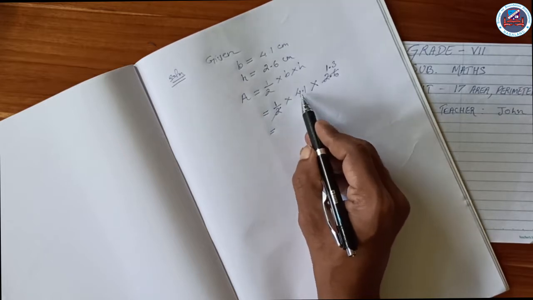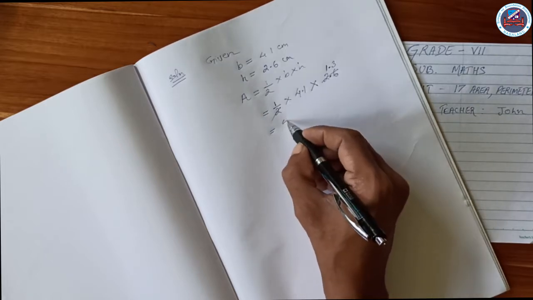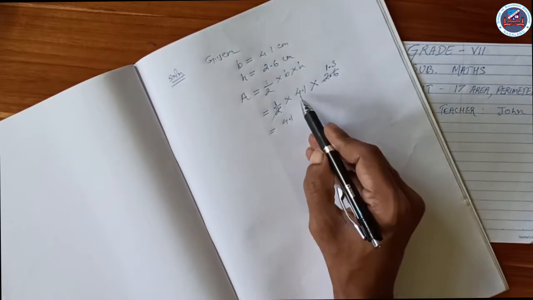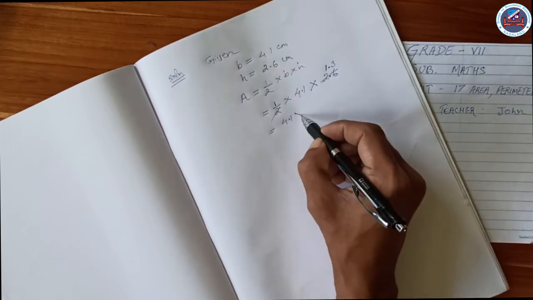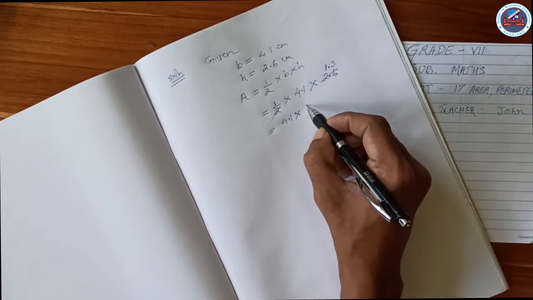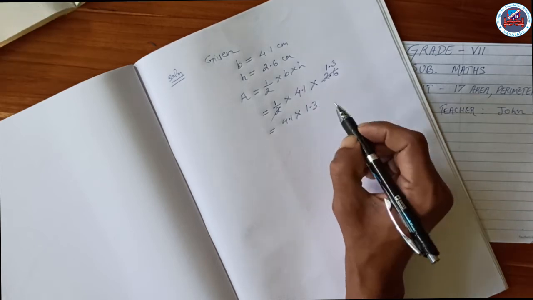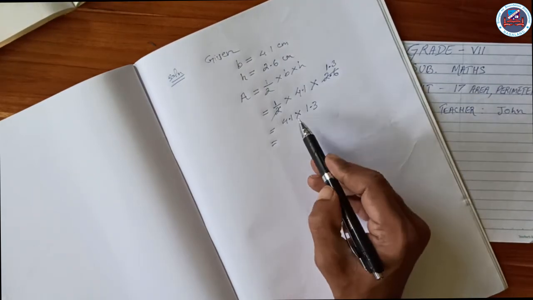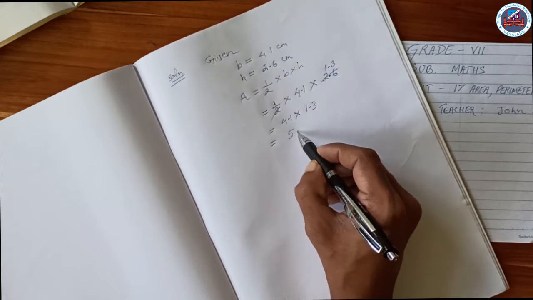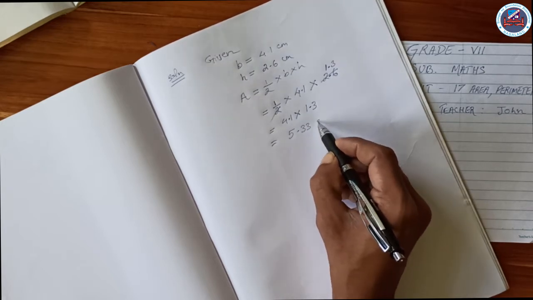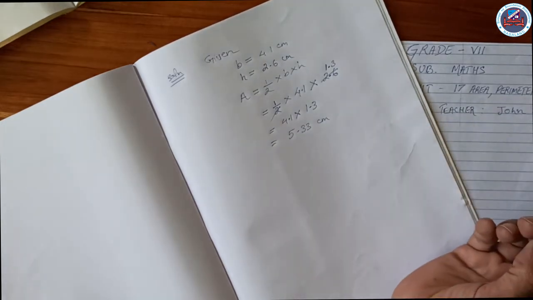Now you write what is left. 1 times 4.1 is 4.1, right? 4.1 times 1.3. Now when you multiply this and this, you will get 5.33 centimeter. Is that okay?